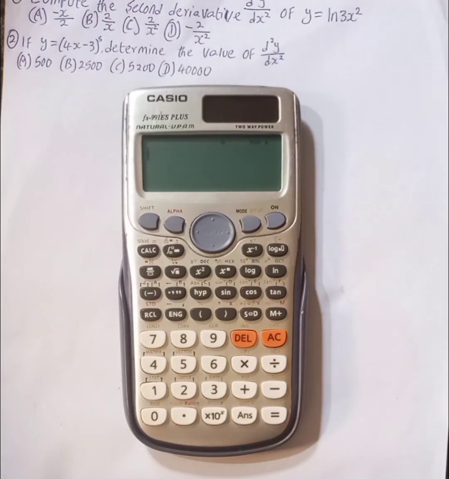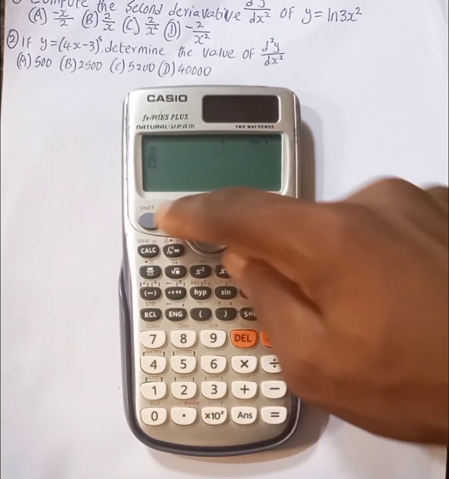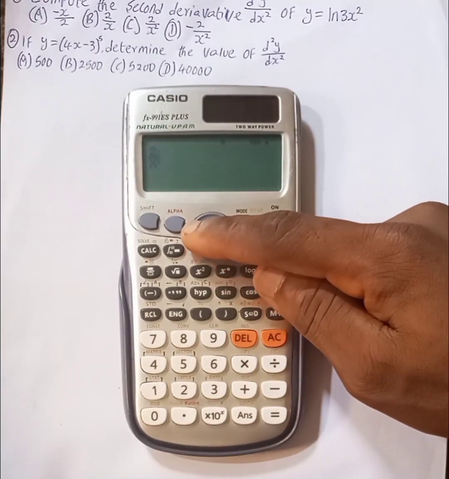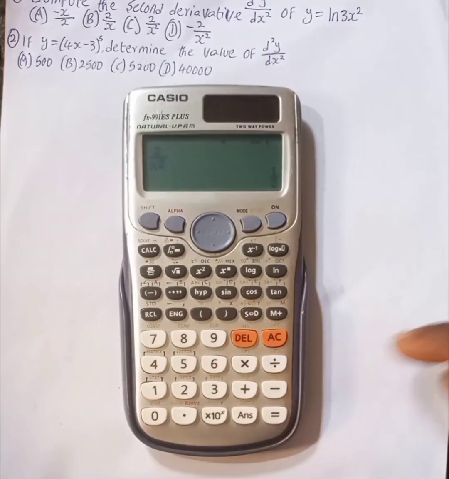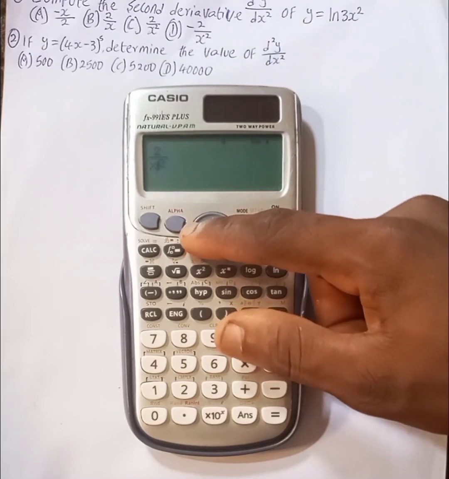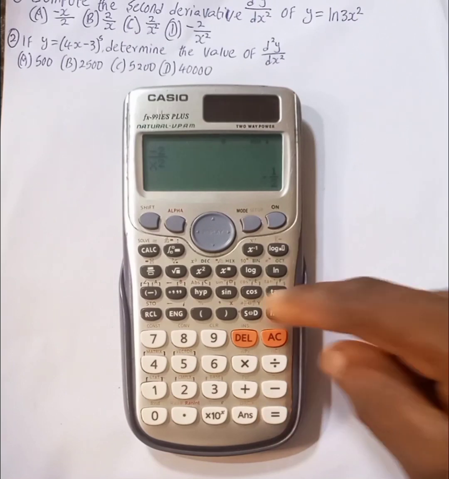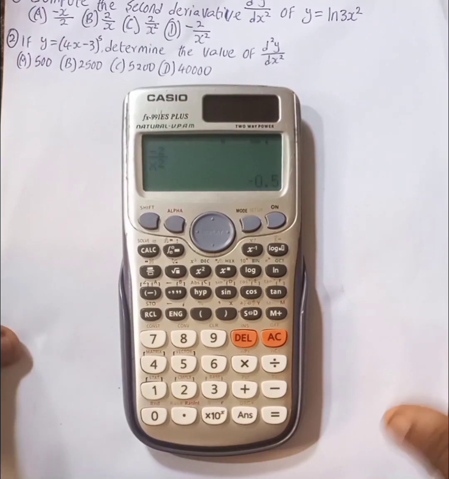So let's evaluate option B. Option B is 2 divided by alpha x. It gave us 1. And remember, you're looking for minus 0.5. Option C is 2 all over x squared, which gave us 0.5, but we are looking for minus 0.5. So automatically we now know that once we add the minus sign, which is option D, it is going to give us minus 0.5. So option D is the correct answer in this case.